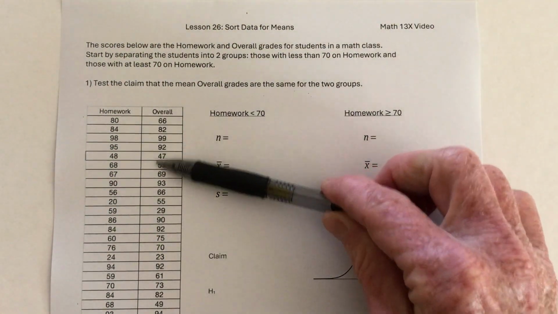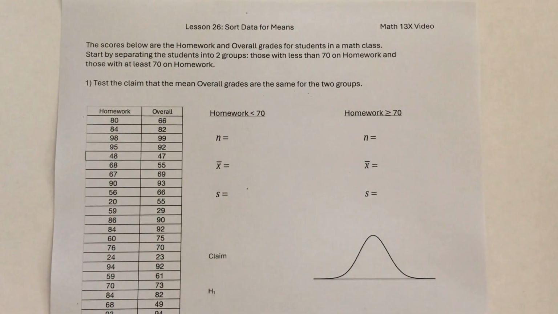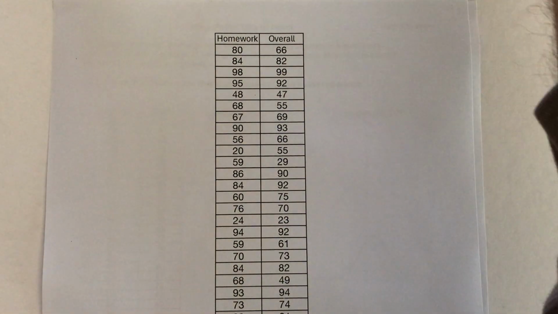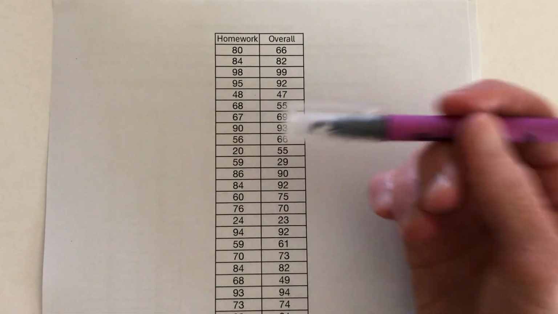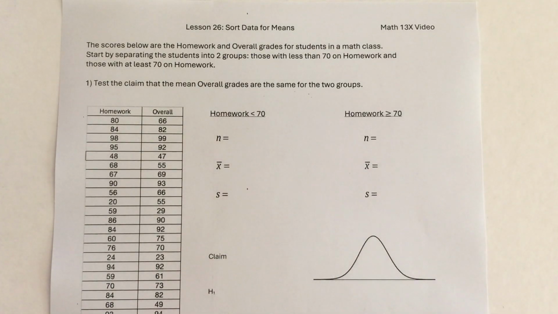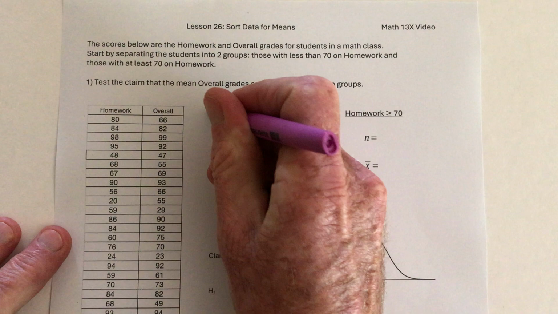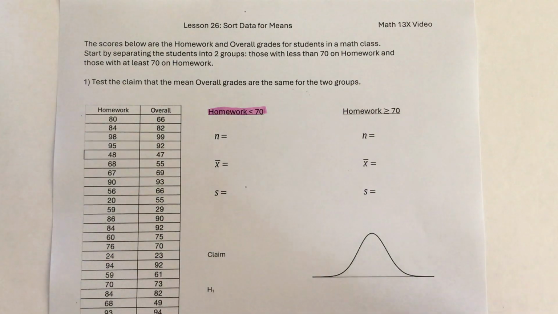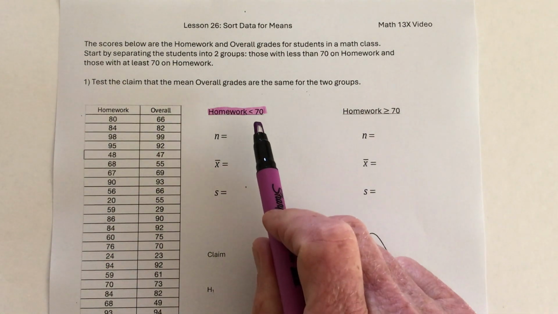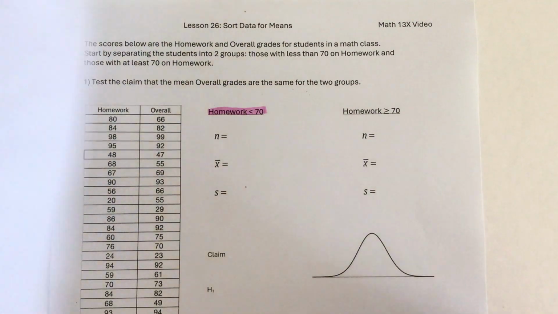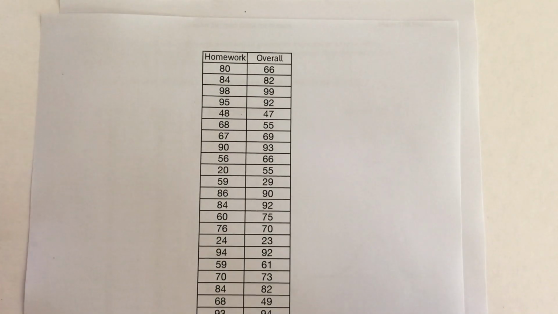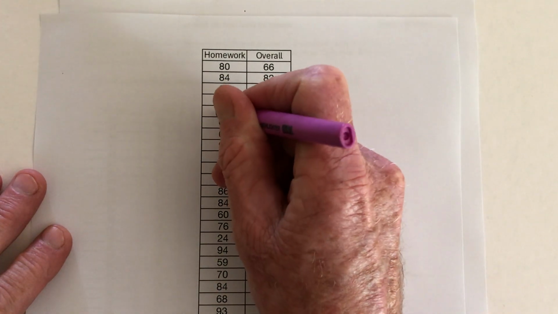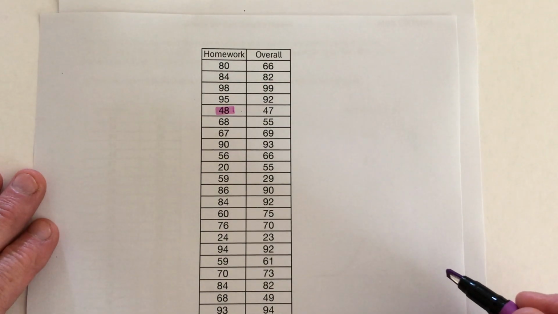This on the screen is a little bit small, so I'm just going to make a bigger copy of it. So here's the data. And I'm just going to get a nice little highlighter. I've got purple. And for those people whose homework is less than 70, I'm going to highlight them purple. So anybody that's got less than a 70, so not including 70, but in the 60s or 50s, etc. for their homework. So let me find some. So this person has a 48 on homework.